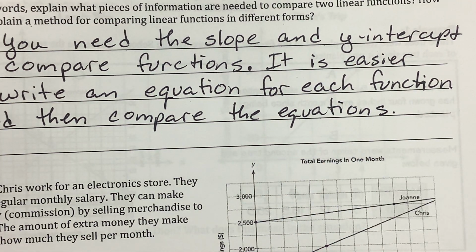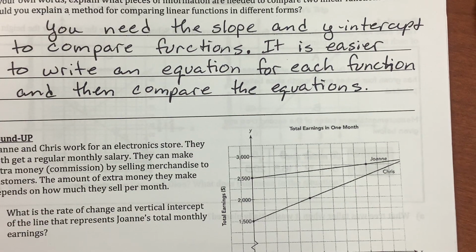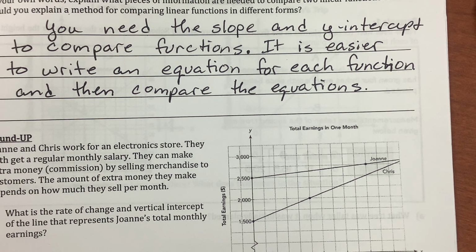All right, I think that you should pause the video right now and do this next problem. And when you come back, I'll go over it with you, but I would like you to try it on your own. Okay, I really hope you tried the problem.